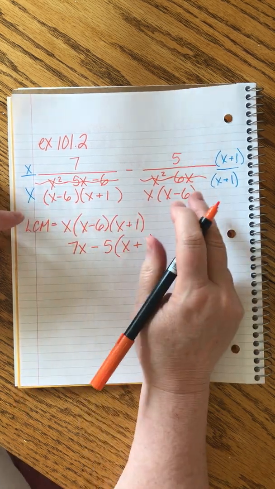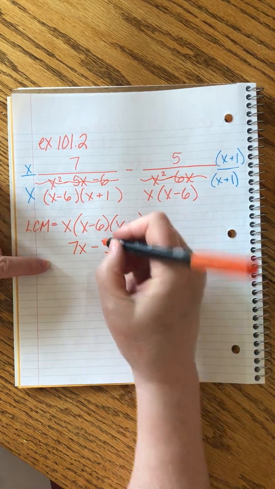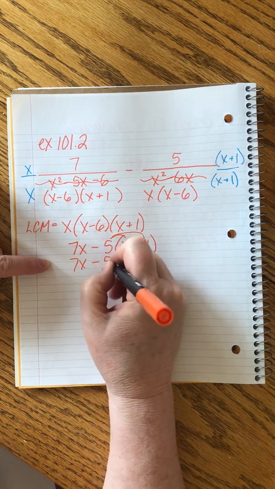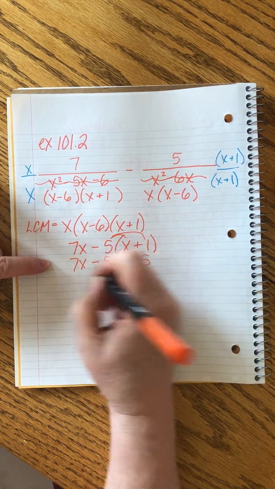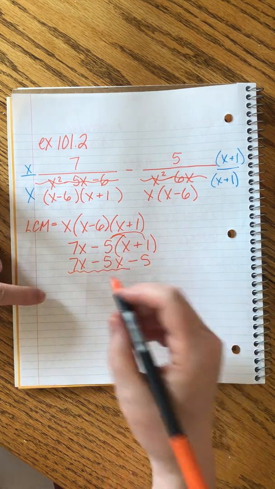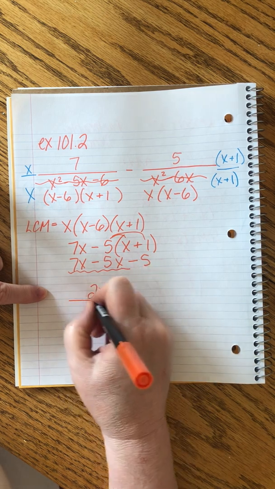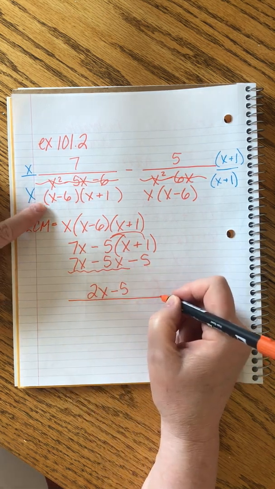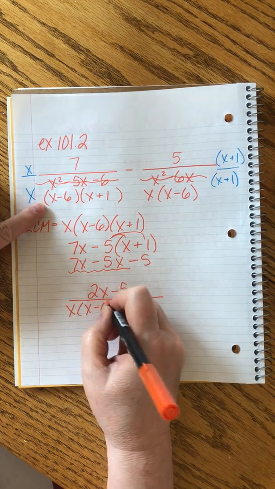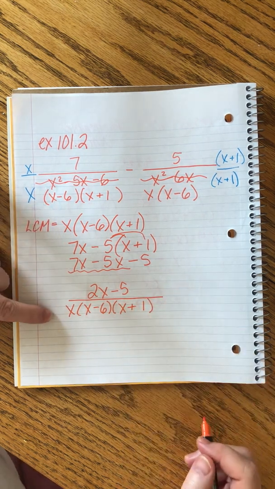I know my denominators are fine, so I'm going to ignore them for a minute while I deal with the top. I'm going to distribute: 7x minus 5x minus 5, and then I'm going to add those like terms, and we will get 2x minus 5, and then I'll put it over my whole big denominator, x minus 6, x plus 1. Yay, that's the right answer.